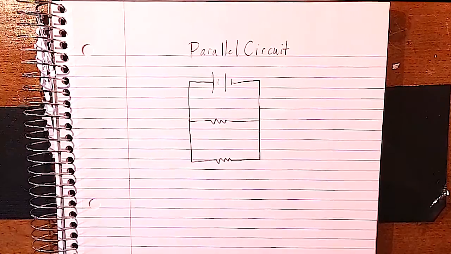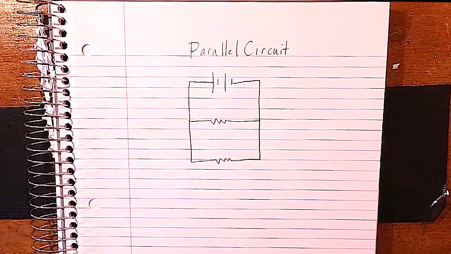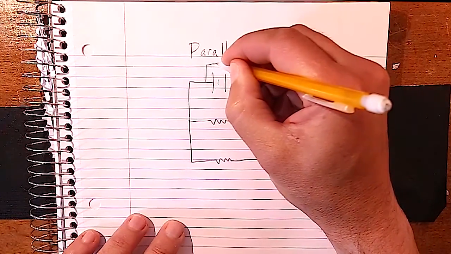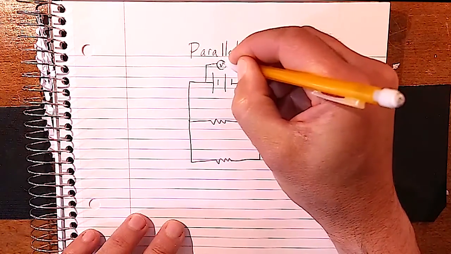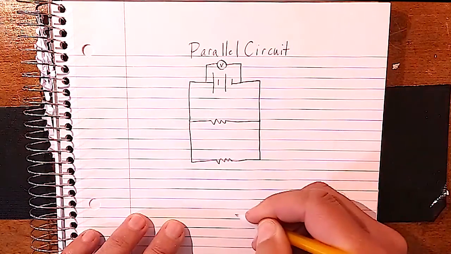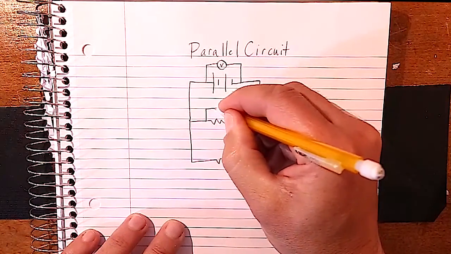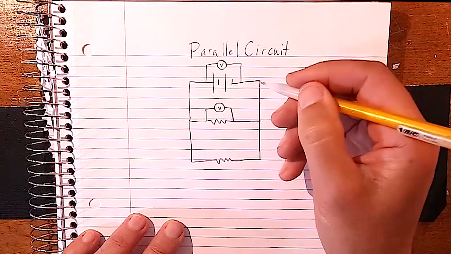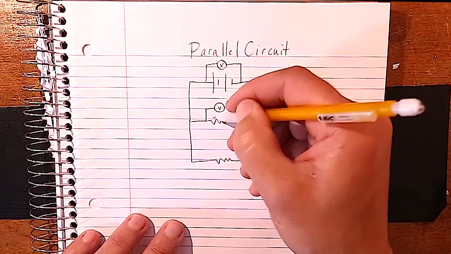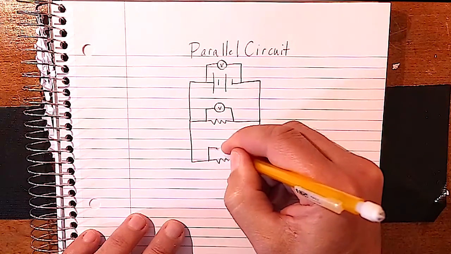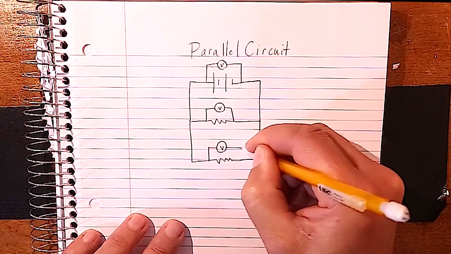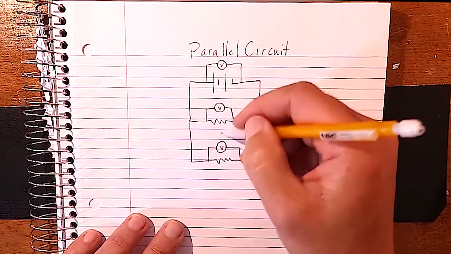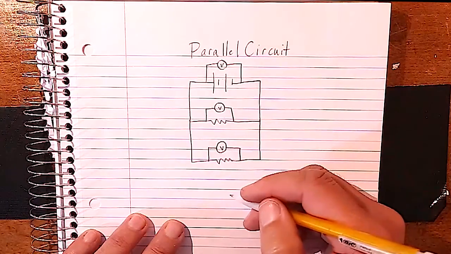So what do voltmeters in a parallel circuit look like? Well, it's the same idea. Voltmeters must be wired in parallel, so we can put this around. But if we put this around this resistor, remember, voltages in a parallel circuit are equal. So we don't need to do this. We can only put in 1 voltmeter and we'll have the reading for every single one because they're all the same.